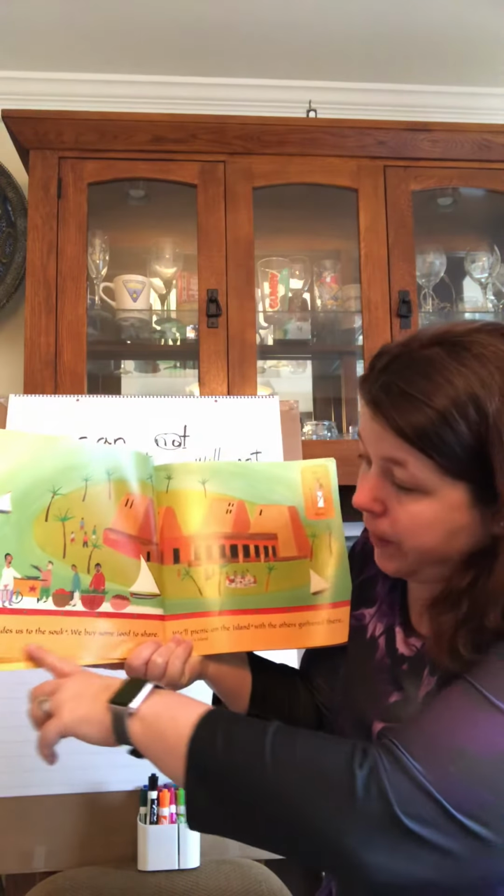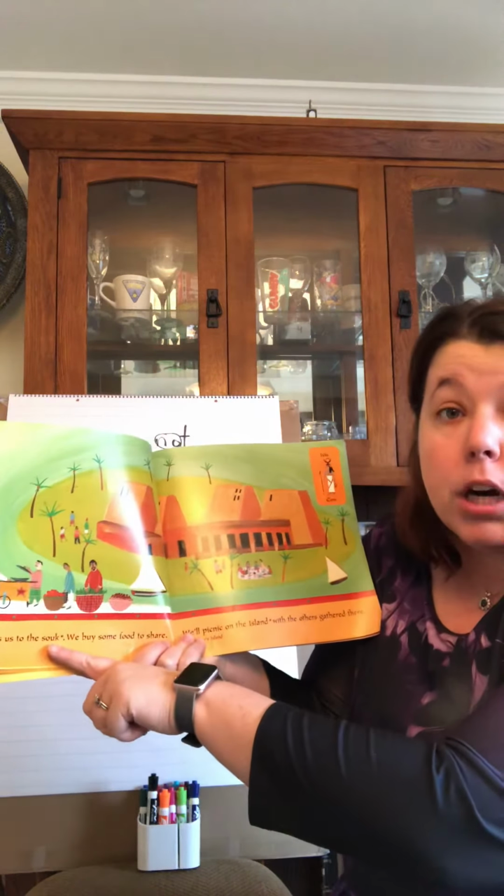Oh, and there's an asterisk. What does that mean? Oh, a souk is an Egyptian marketplace.